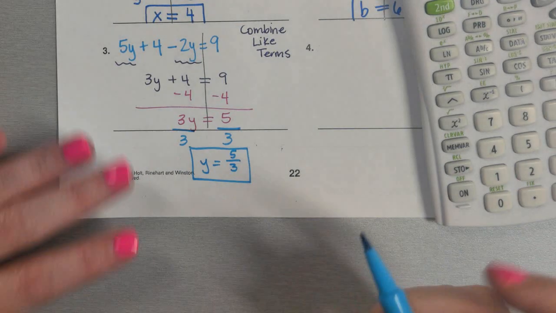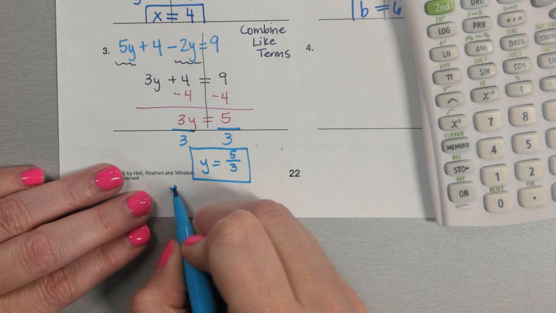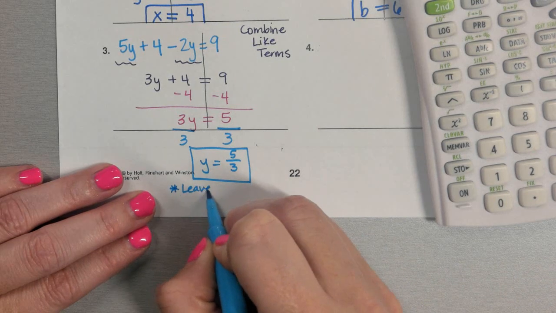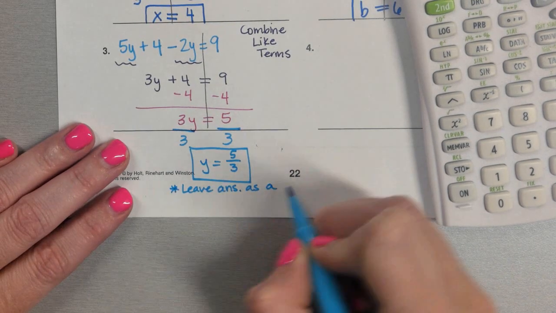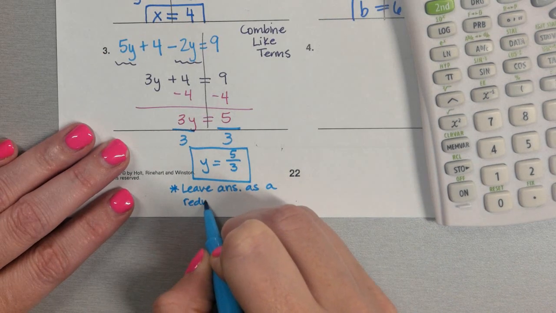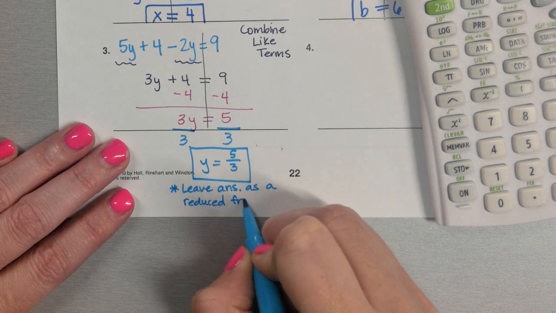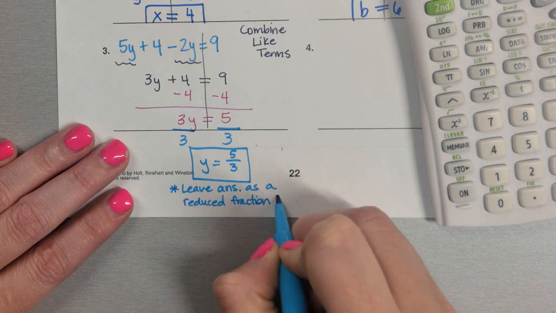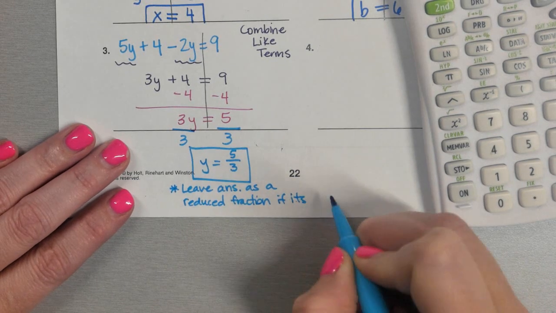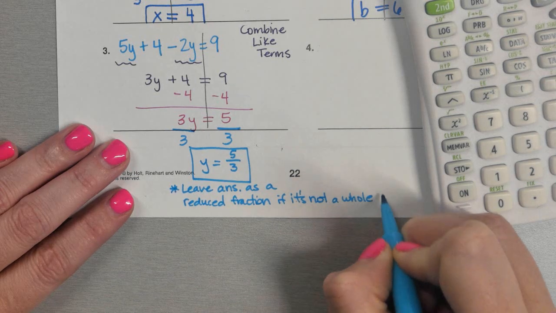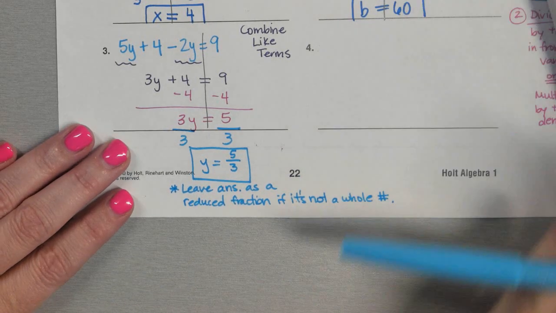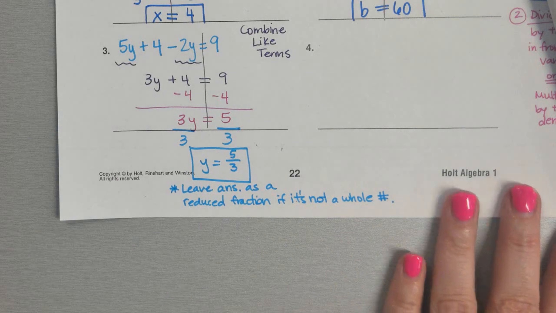And we're just going to write a note. Leave answer as a reduced fraction, and that is reduced, if it's not a whole number. So if you divide and you get something that's not a whole number, I want you to leave it like this.